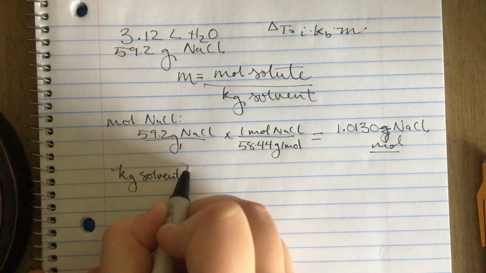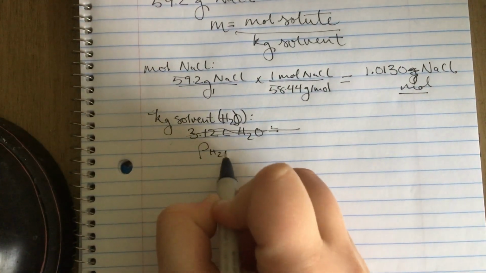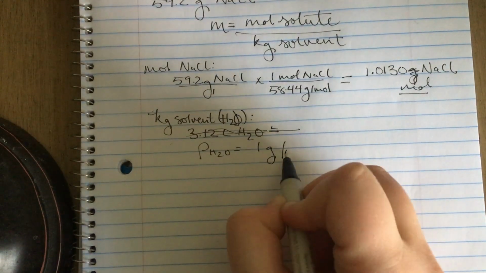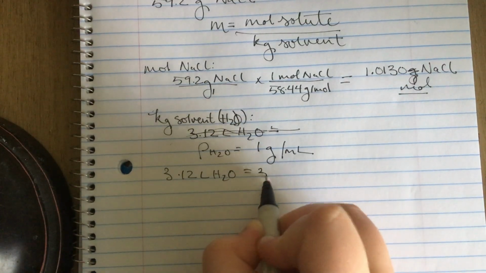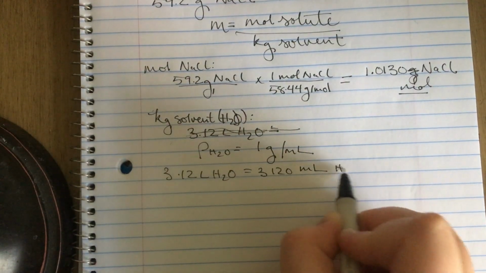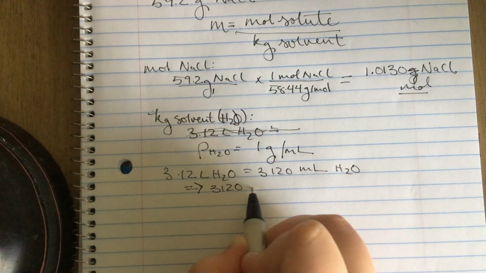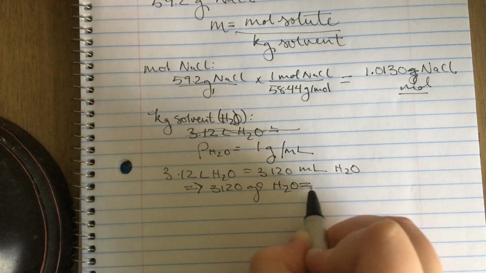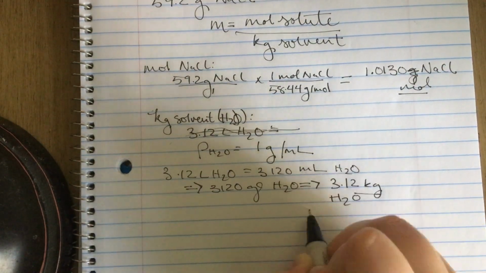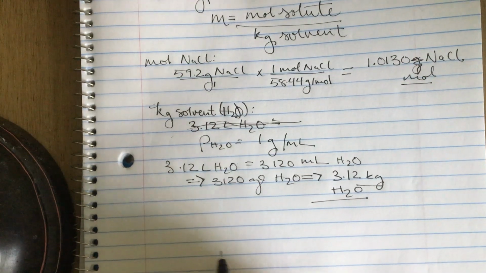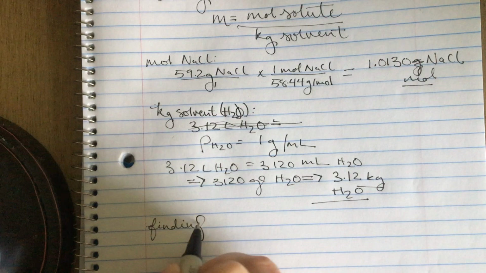So now this is showing the work behind the kilograms of solvent for water. I have rho H2O is 1 gram per milliliter. So I convert liters of water to milliliters of water, and then I convert that to grams of water by doing the multiplication in my head of 3,120 times 1, and then I finally convert it to kilograms by dividing by 1,000, so it's back to 3.12 kilograms of water.